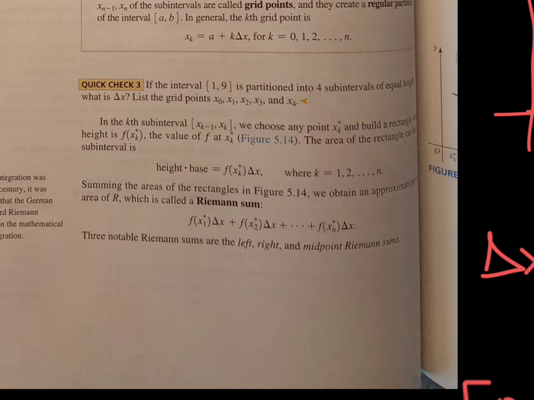Nothing hard. We got a width that we found by deciding how many subintervals we wanted, and we're multiplying it by a height, and that height is generated by picking any point in that subinterval and plugging it into our function. Then we do that to every single rectangle, find all those areas, and add them all up. That's our approximation of the area under the curve, and it's called a Riemann sum. You can read a little pull-out about Riemann over there.